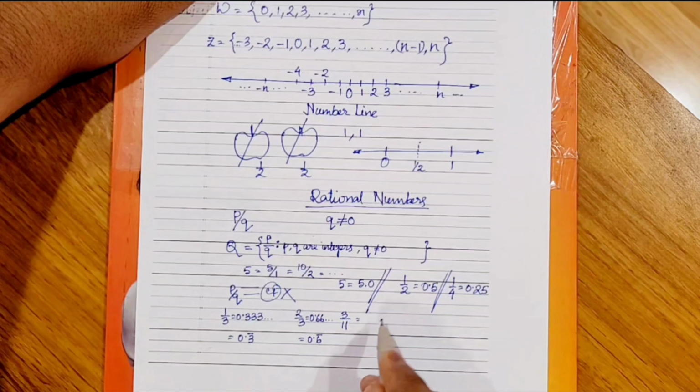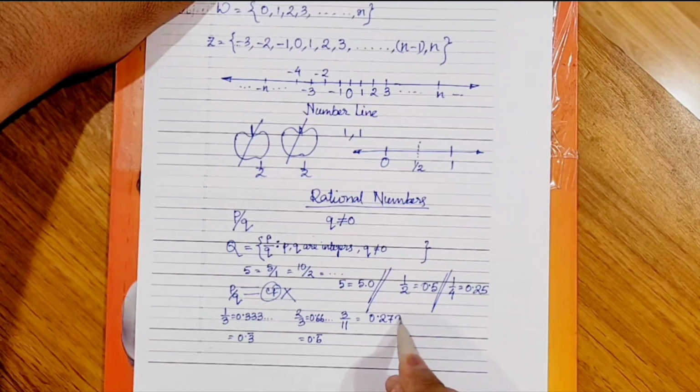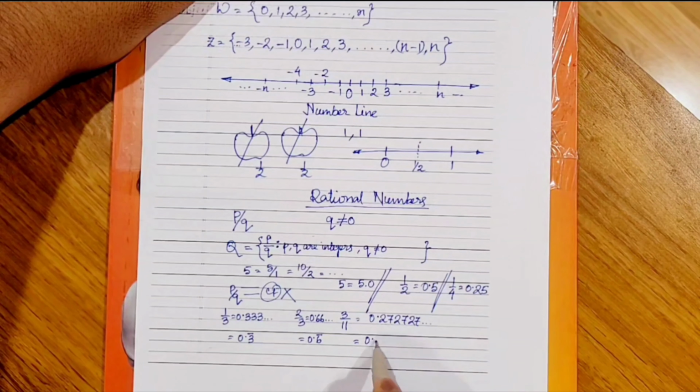In the same way, 3 by 11 will result in 0.27, 27, 27 and so on. So in this case, the recurring part does not have a single digit. There is 2 and 7. So the way to write it is 0.27 with a bar on top of it.